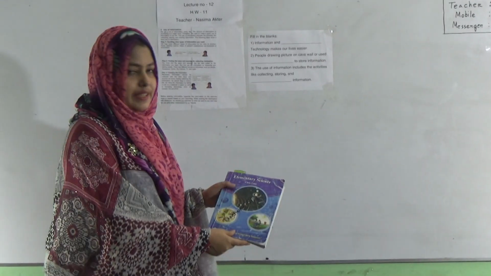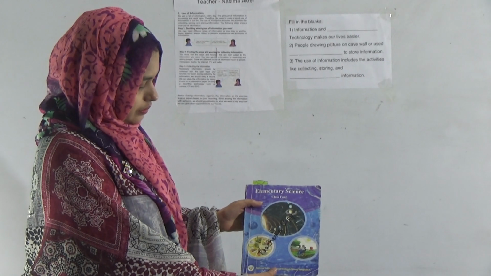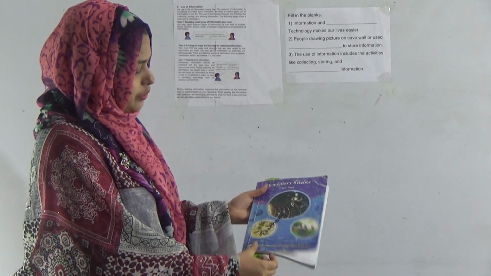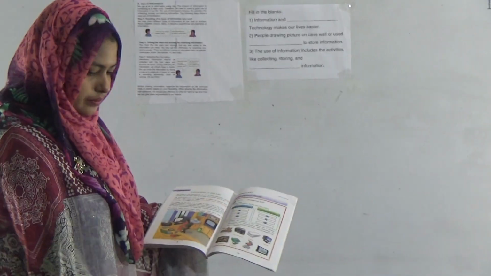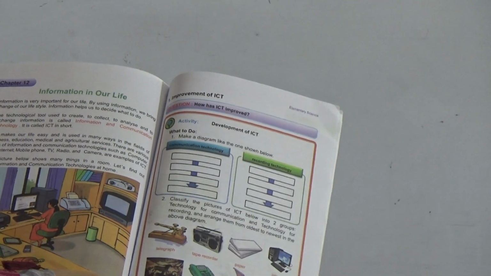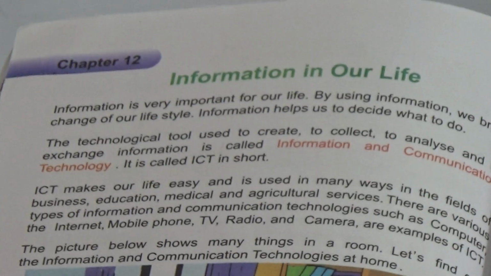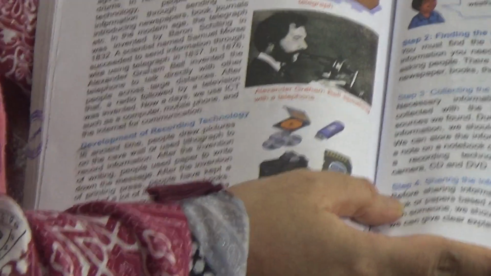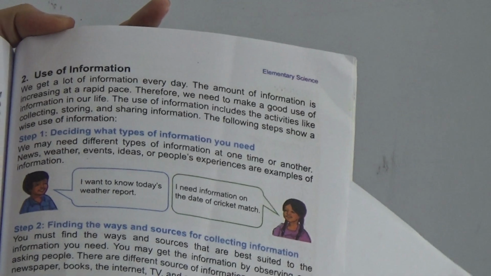And this is your science book and our today's topic is here. This is chapter 12. We have already discussed some topics of this chapter in our previous class and today we will start from here, page number 91. So let's start today's class.